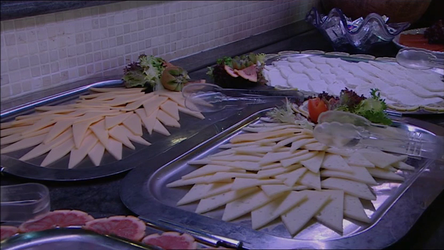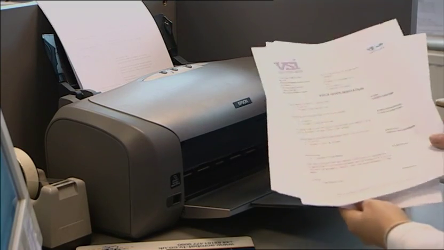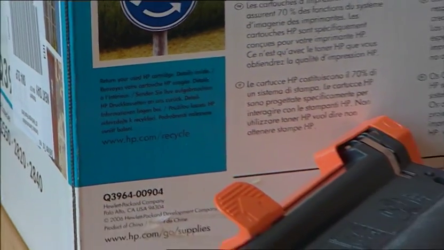Donate unserved food to charities. Use the backside of computer paper to print draft documents. And use refillable printer cartridges and rechargeable batteries.